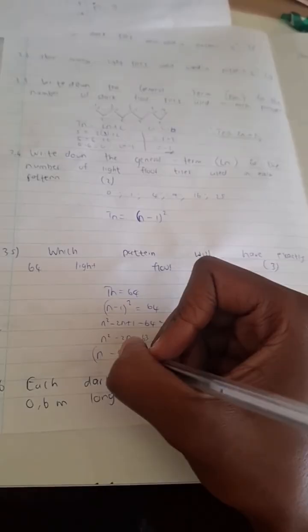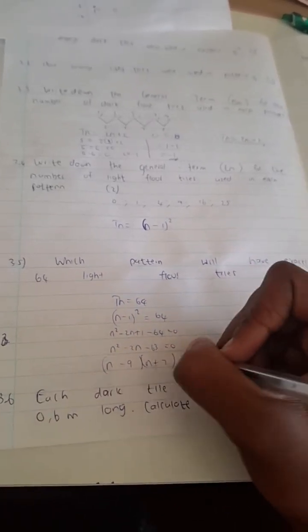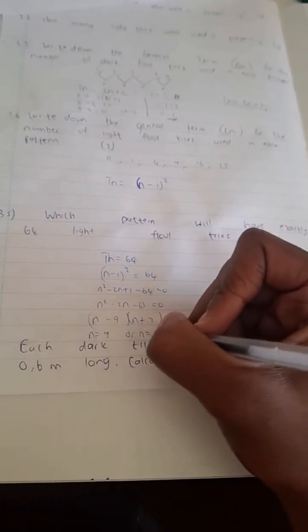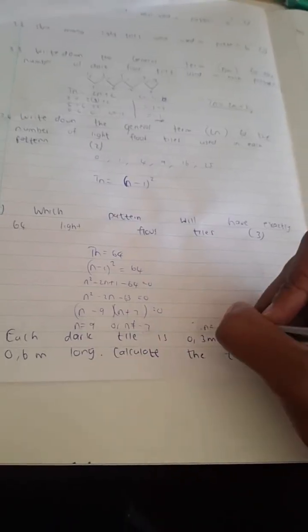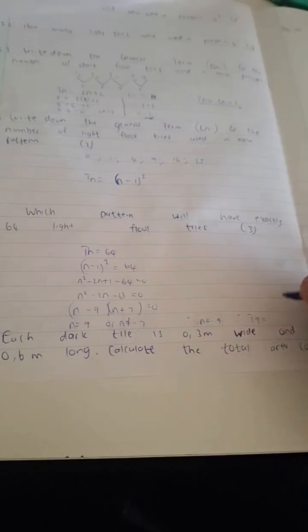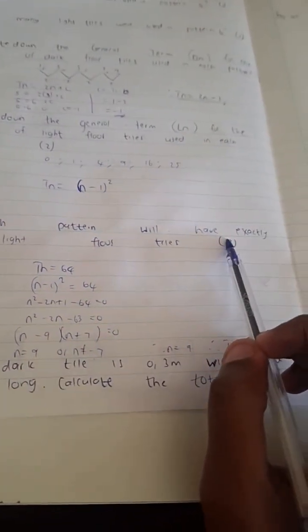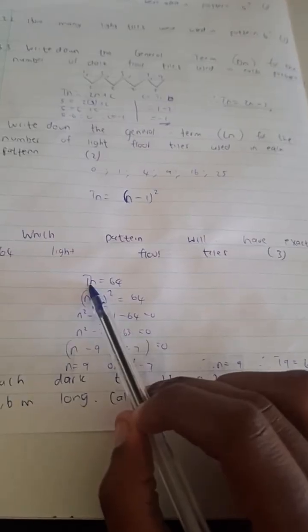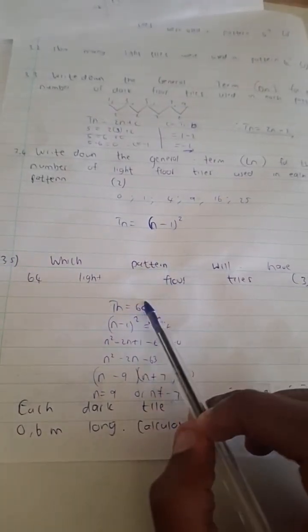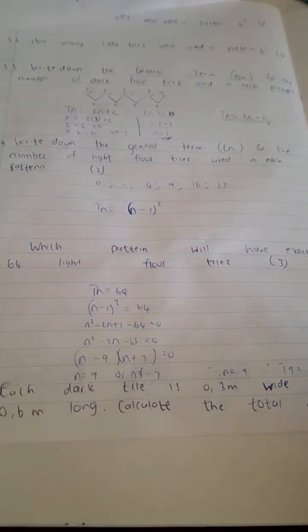Then you could solve using factorization. So n is equal to 9 or n is equal to -7. But we know that n cannot be -7 because a position can't be negative. n is equal to 9. Therefore, we say it's term 9 that is exactly equal to 64. That's for 3 marks. They need to see that working out. So we take the Tn, we equate it to 64, we solve for n.